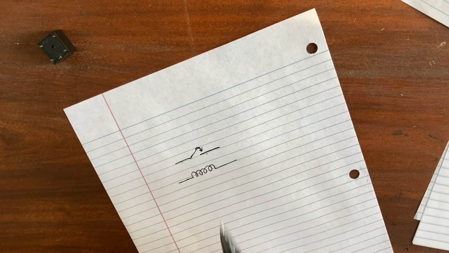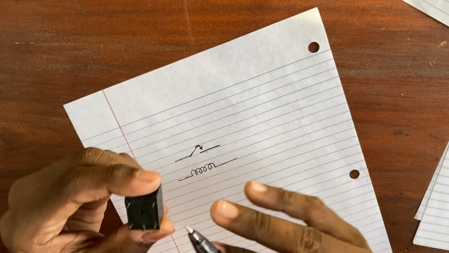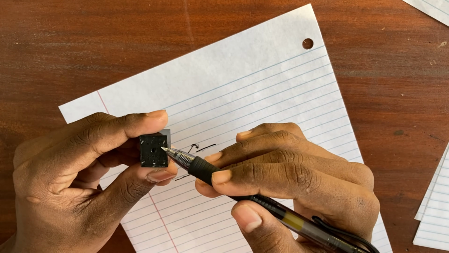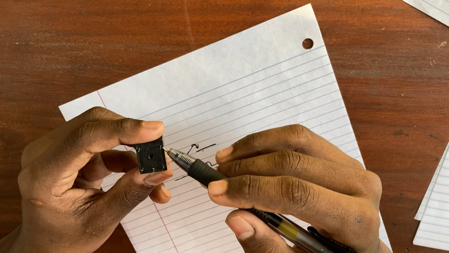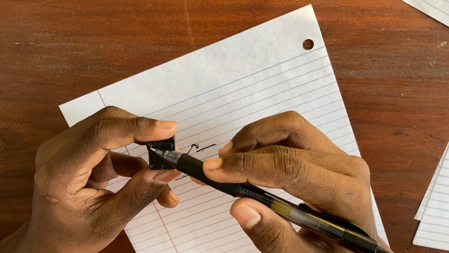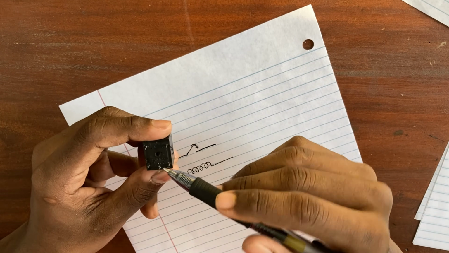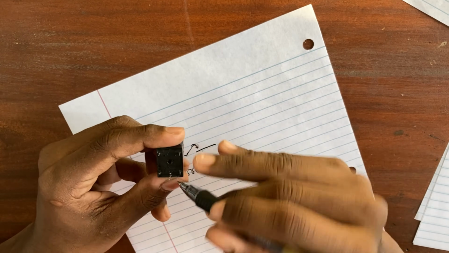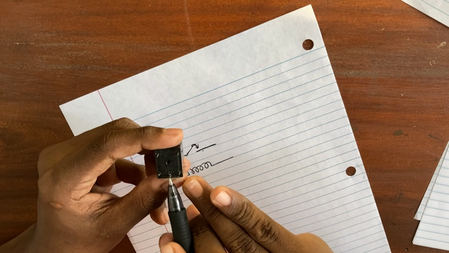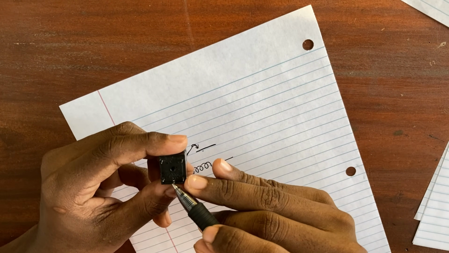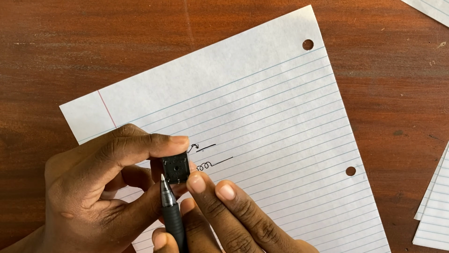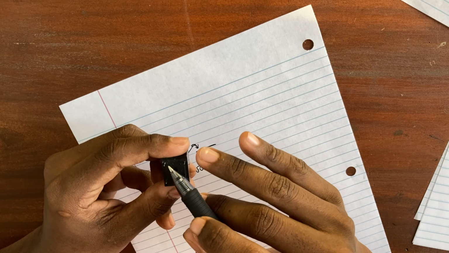So these relays have two pins, one for normally open and the other for normally closed, which means when there is no power, the normally closed pin is connected to the common pin, which is this, and the normally open pin isn't connected. So when you apply power, the switch goes from normally closed to normally open.